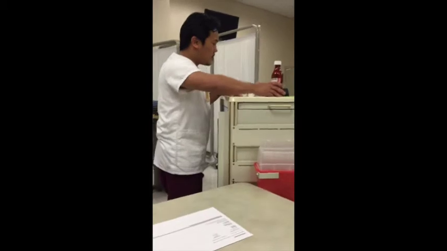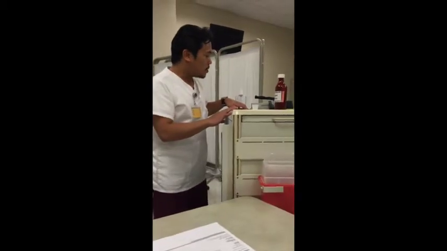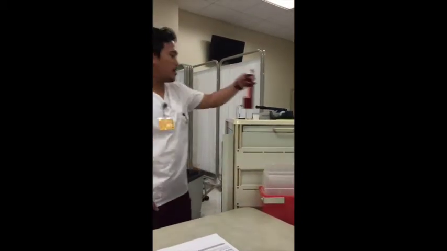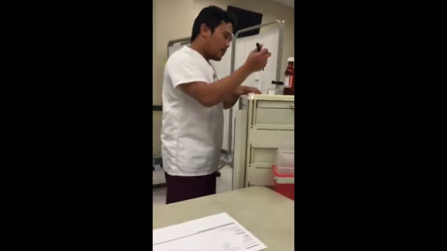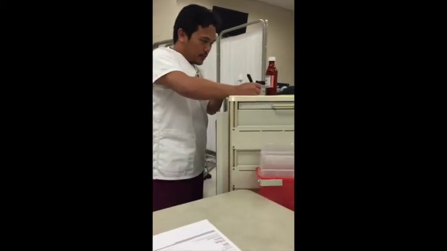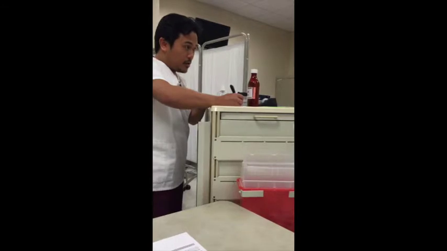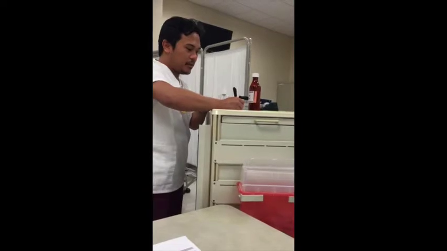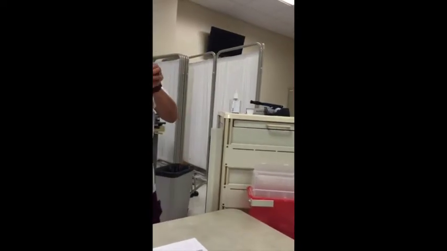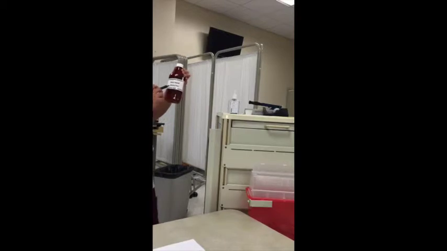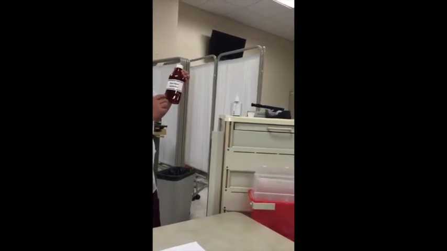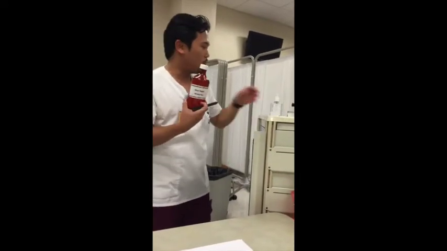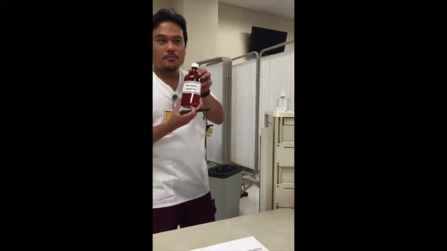It looks like I'm going to have to do some math here. The order is for 10 milliequivalents, and the concentration here is 40 milliequivalents per 15 ml. So if you do the math, it should be 3.75 milliliters. And if you do the math, you will end up with 3.75 milliliters of this elixir into one of these medication cups, okay? And you'll end up with 10 milliequivalents, okay?